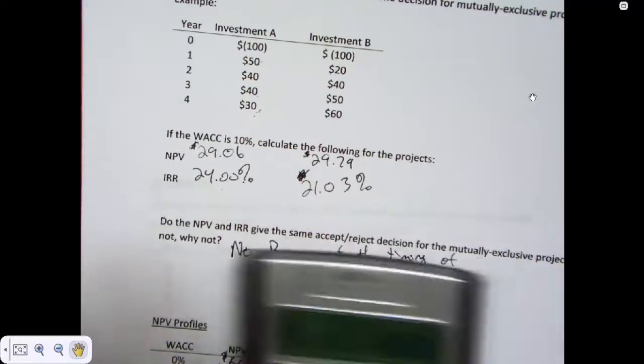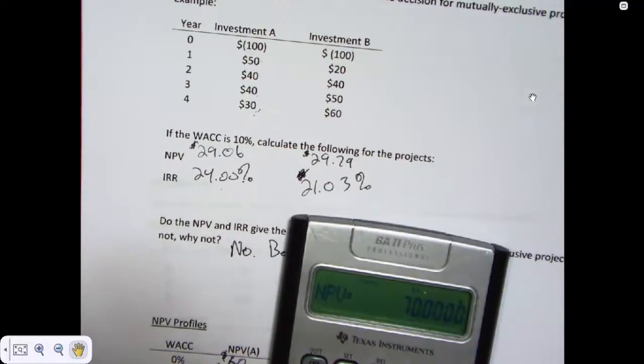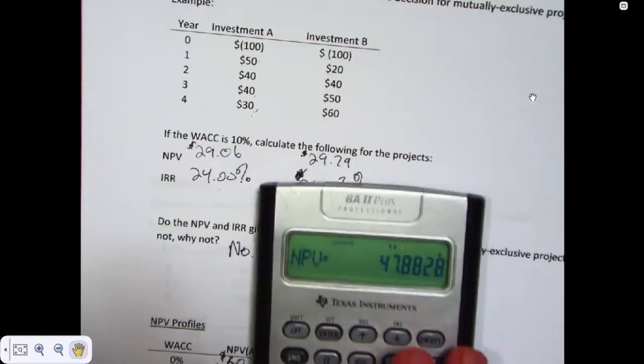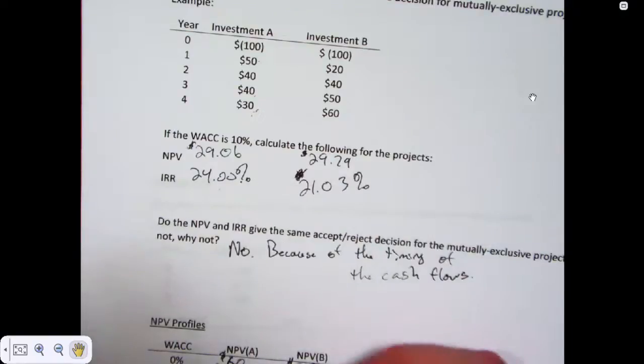If my interest rate is 5%, I get an NPV of $47.88.